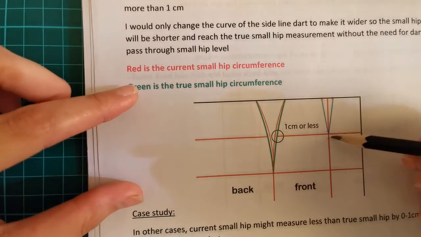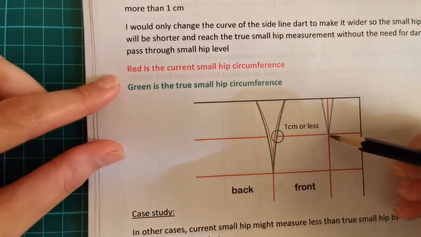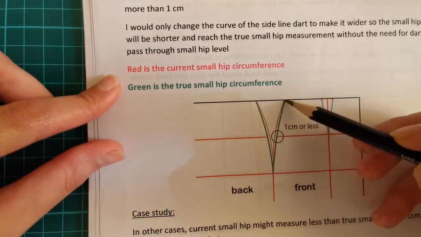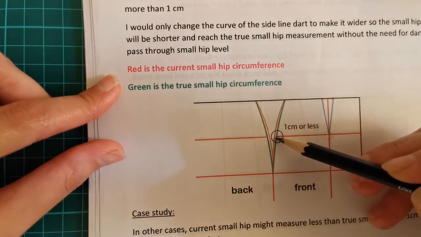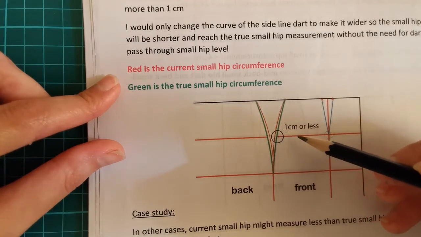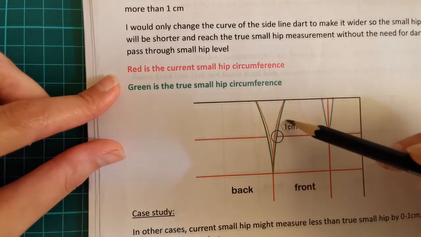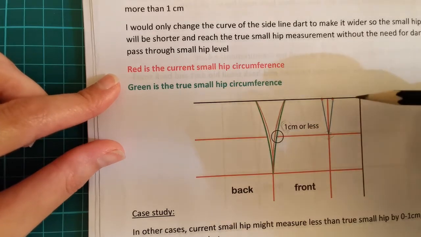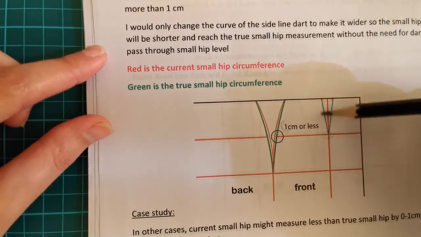If the value of the small dart in the front is less than 1 centimeter, don't bother to pass the darts down. You can just stop it here and decrease the curve of the sideline dart, okay? And if you measure it again, you can find this line still 20.5 centimeters. If the dart is smaller than 1 centimeter, that is. But if it's more, you have to put a dart in here and make the dart longer.